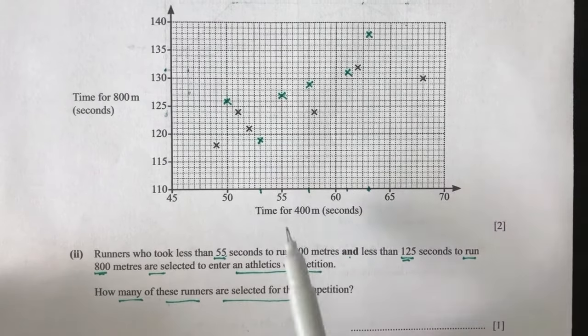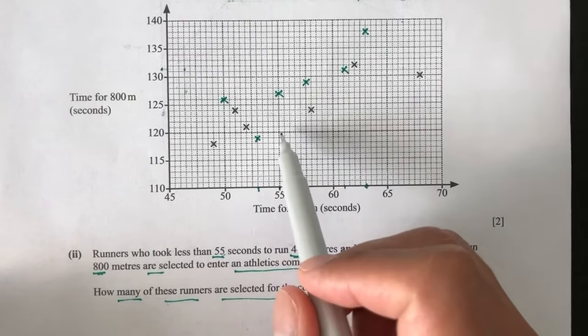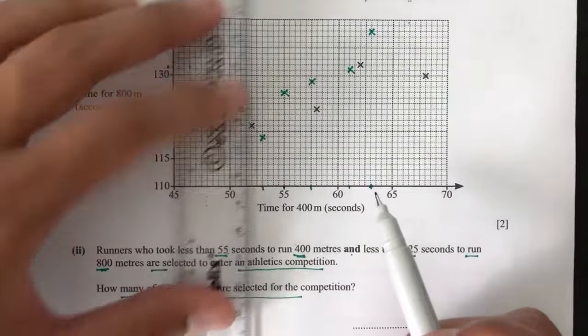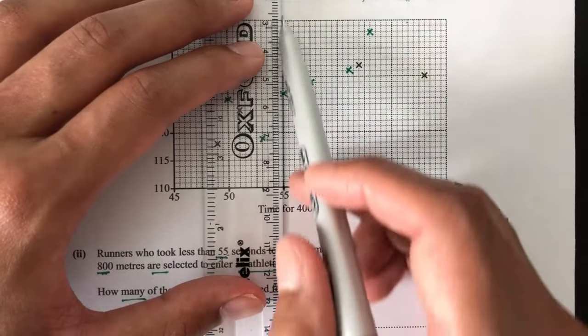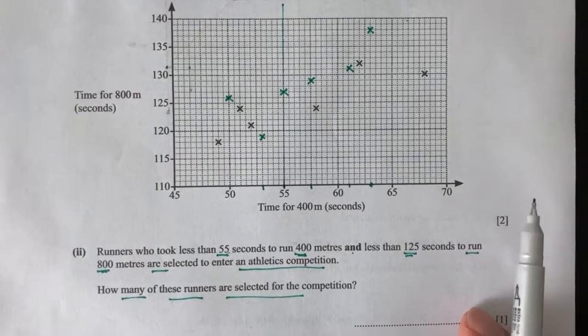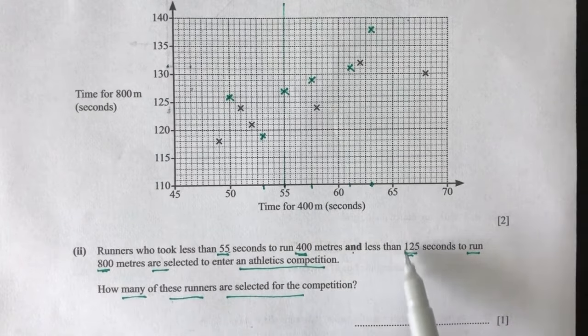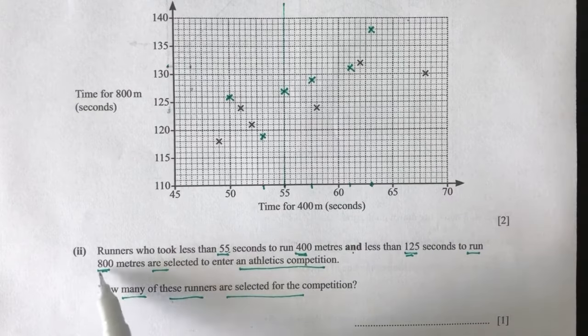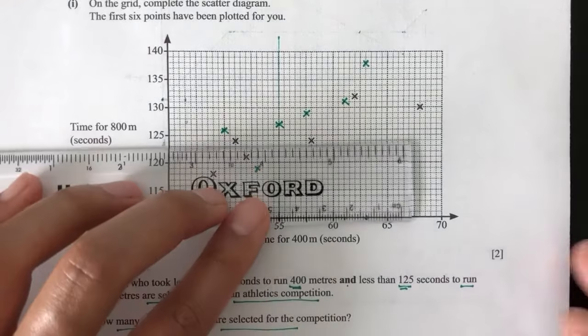As you can see, 400 meters will be this line, less than 55 will be here, right? So we have to draw a line up, and then the next one will be runners who took less than 125 to run will be here. So less than 125 will be on this line.